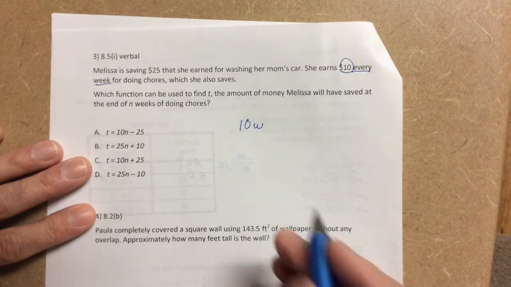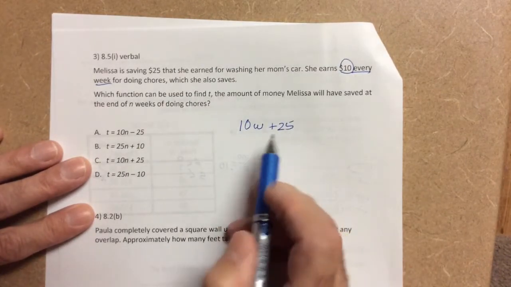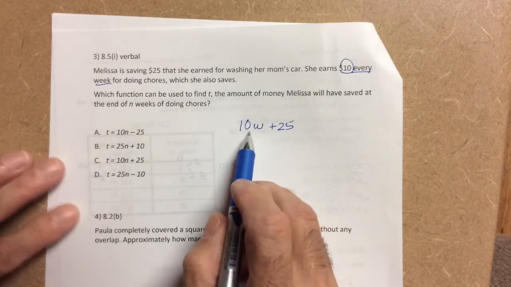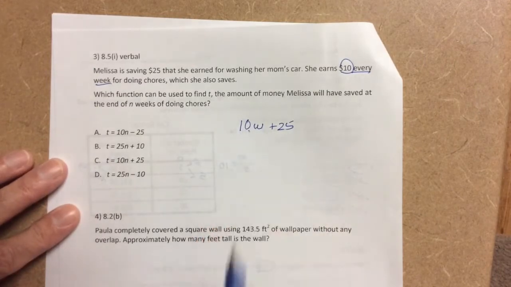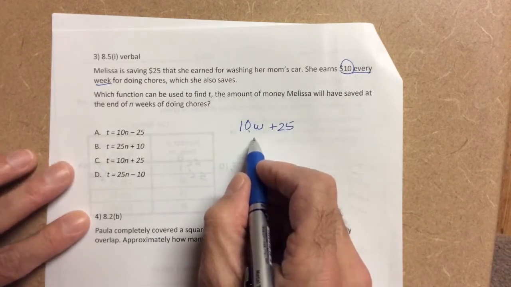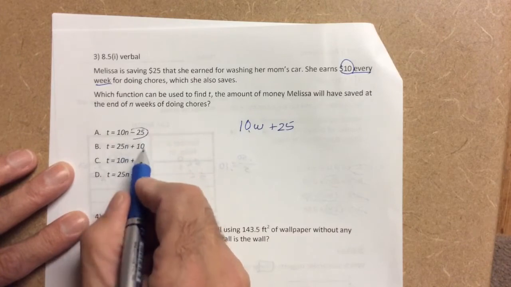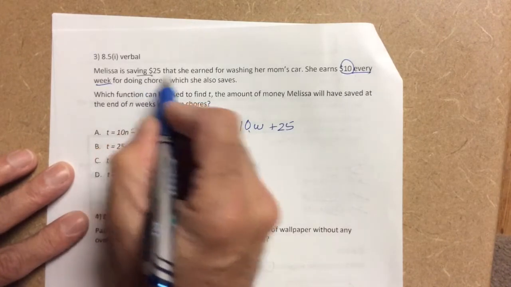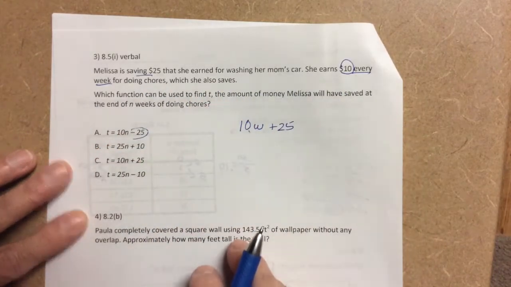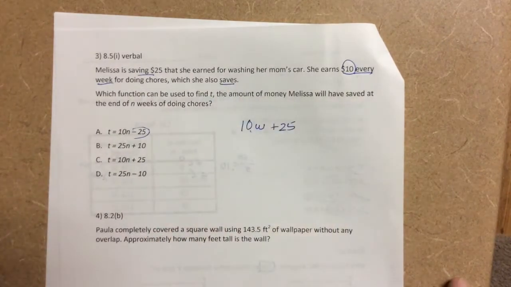And she's also saved $25 to begin with. So the slope or unit rate is $10 because it's every week. So you're not taking off $25 because she's saving the money. Both are positive because she's saving.